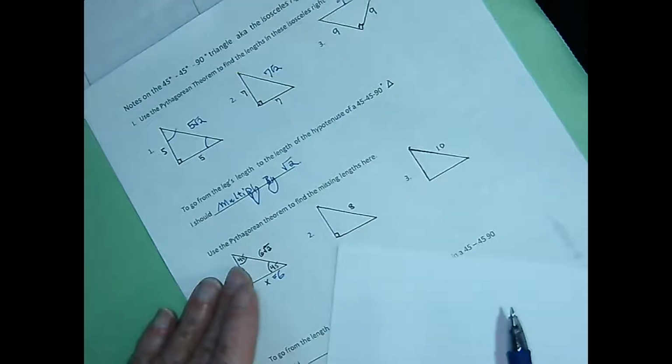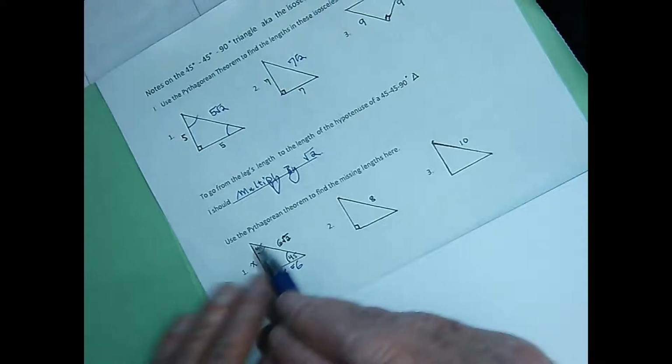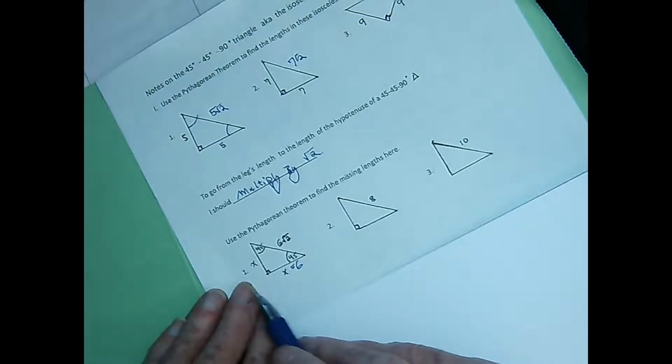But now, that was pretty easy. If you have a square root of 2 hanging off the side, to knock it off and get these lengths to each be 6.